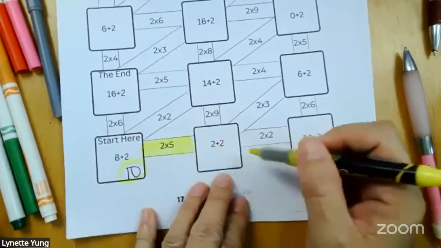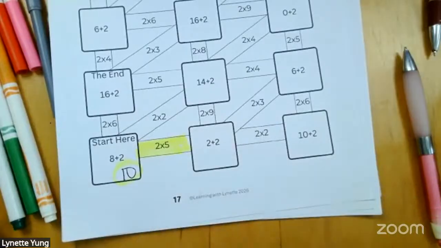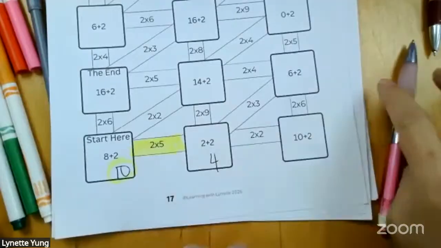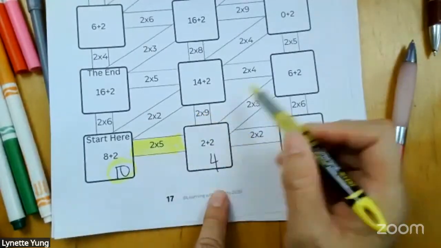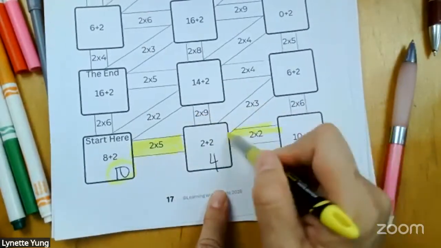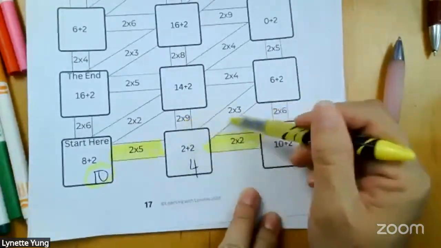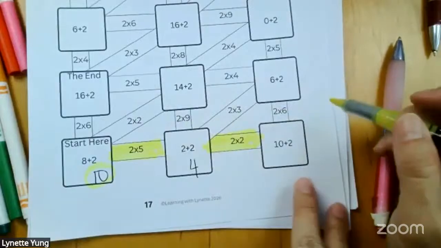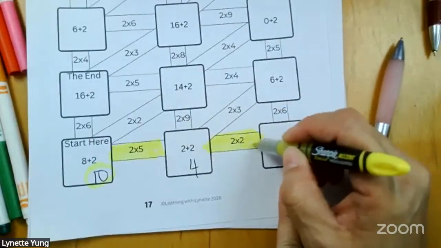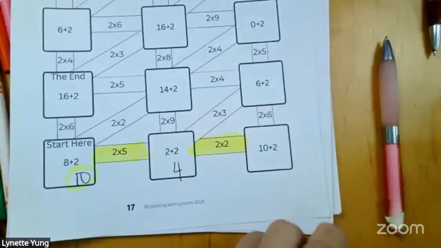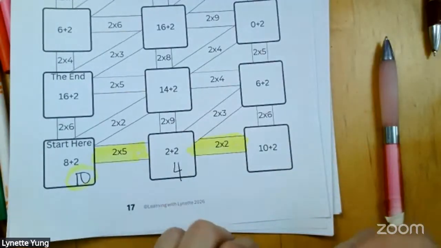So we're here. 2 times 2, or 2 plus 2, is 4, right? I know that is not 2 times 9, not 2 times 3, but 2 times 2. So I give you these to show you that it's not right. You need to know your math facts. This is how I know that they know their math facts, because you're just adding 2.